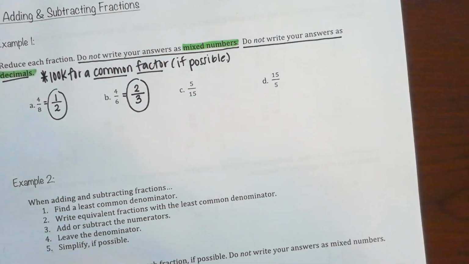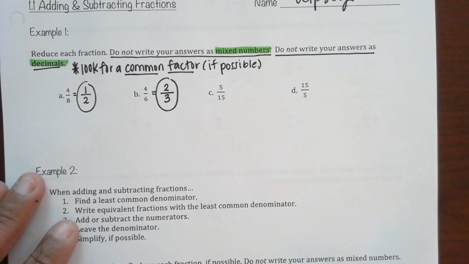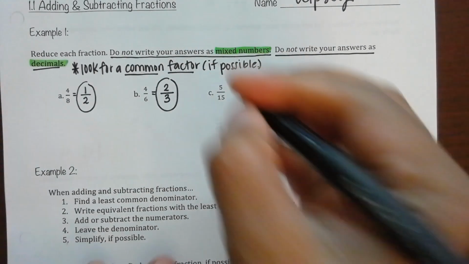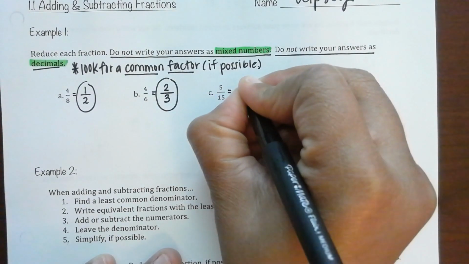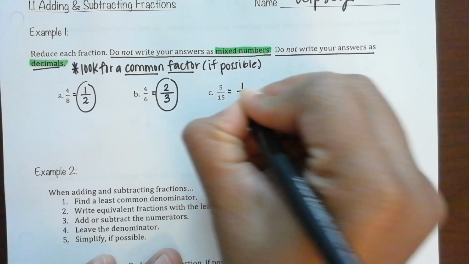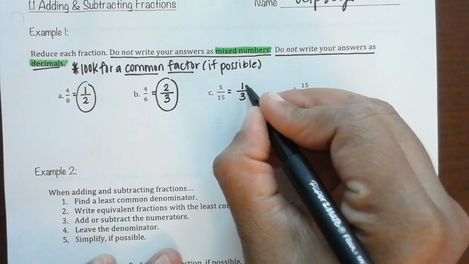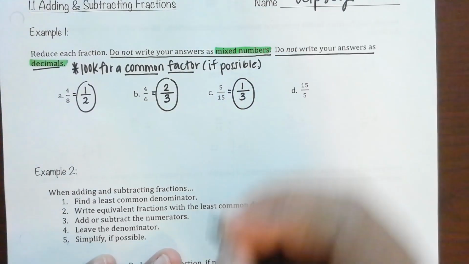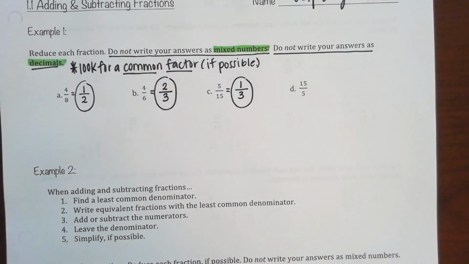So, looking at 5 and 15. Is there a common factor between 5 and 15? What is it? 5. Because what multiplies to 5 to get 5? 1, right? And what multiplies to 5 to get 15? 3. So what would this fraction be? 1 over 3, right? Or 1/3. Is there any other factors between 1 and 3? No. So that's the answer.